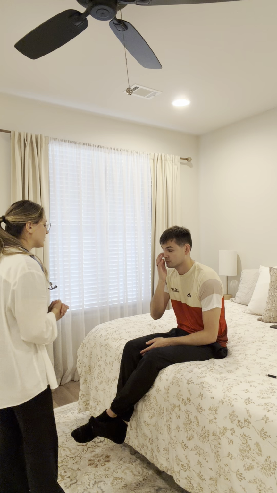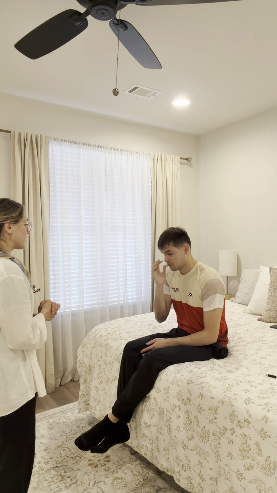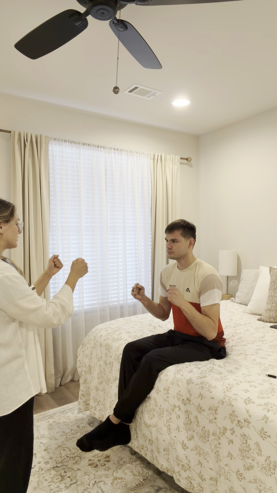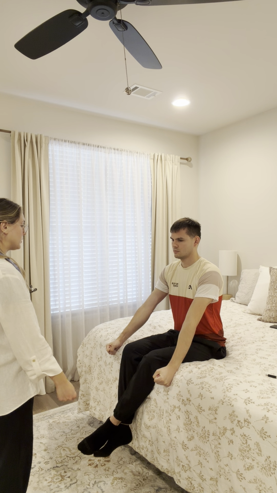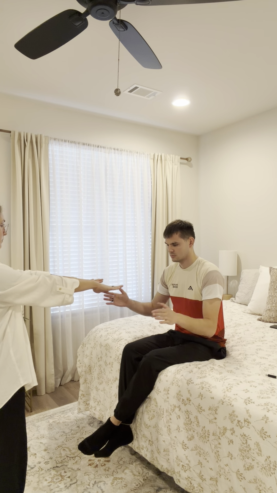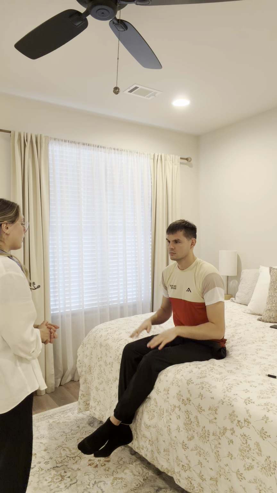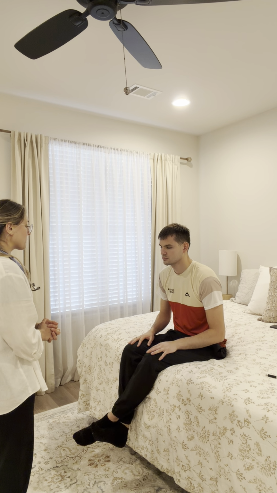Okay, I'm going to test your elbow range of motion. So you can please flex your elbows, flexion of the elbows, straighten your arms out, extension of your elbows, bring your palms up, supination, and then palms down, pronation, which means that your elbow range of motion is intact.